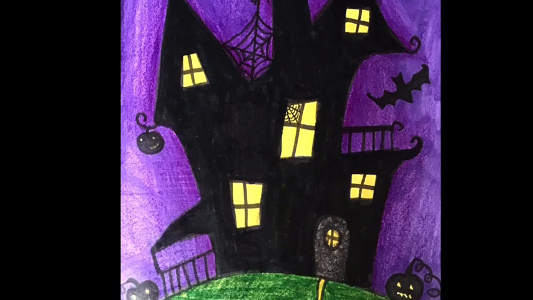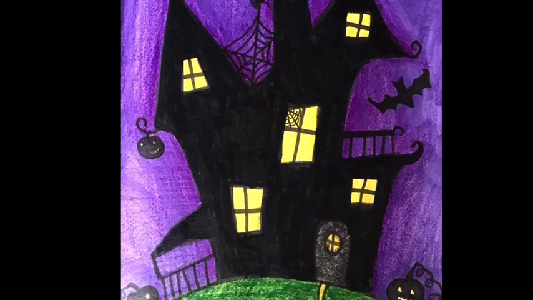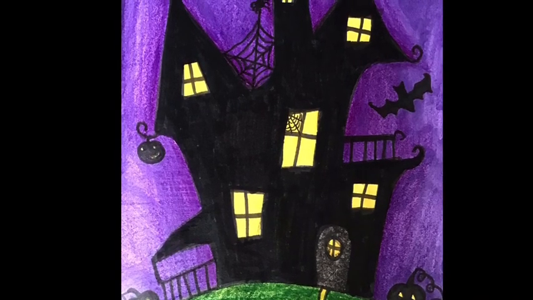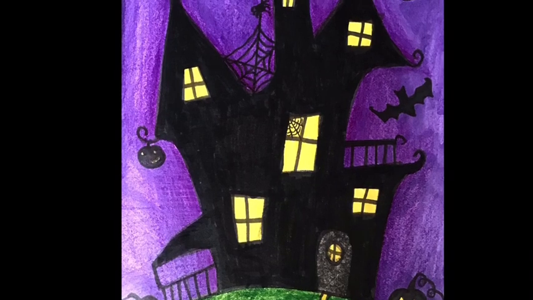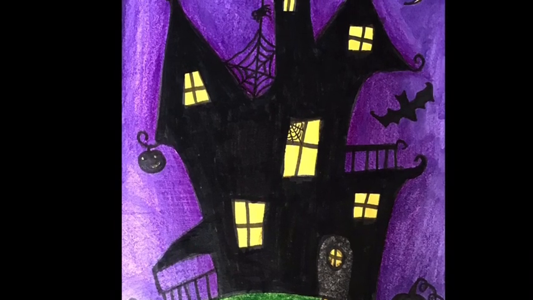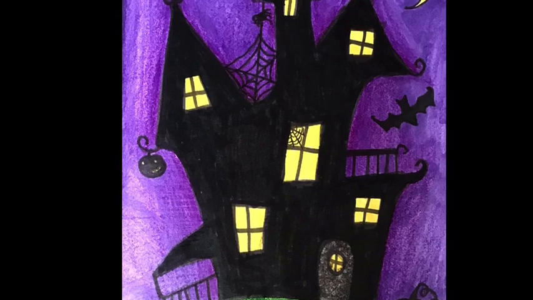And here it is. Here is my final drawing with my markers over the colored pencils. And you can see I added that darker colored pencil near the outside of the house to make the house kind of look like it's dark.